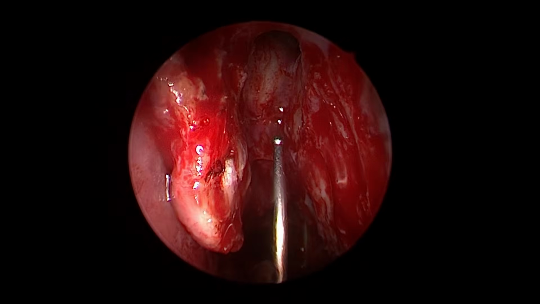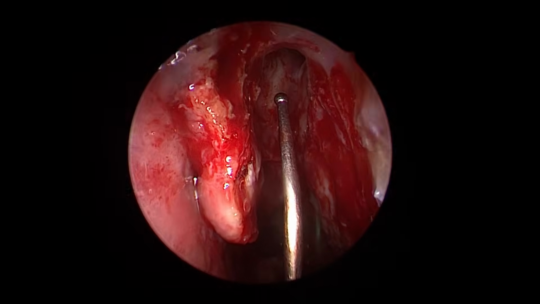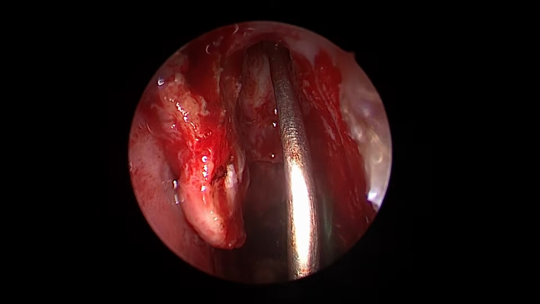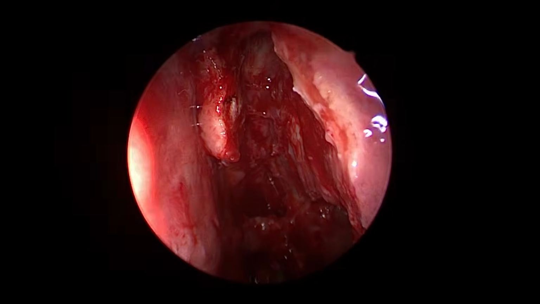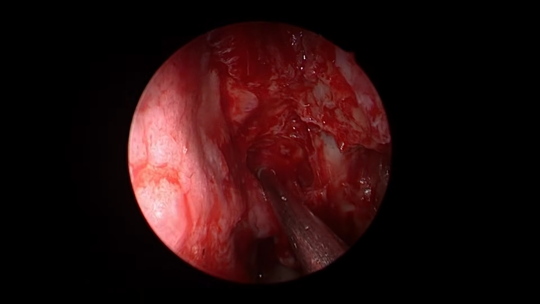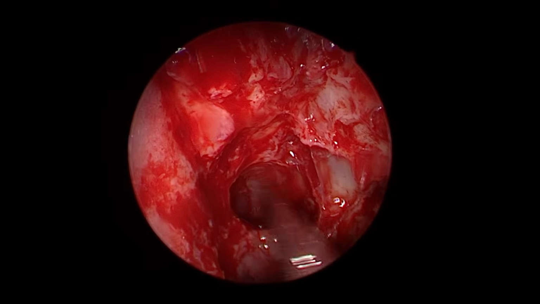From beak to this is more than 2 centimeters. Always more than 2 centimeters. So while working for the frontal sinus towards the beak, you are already centimeters away. So don't get frightened all the time with the vessel. We didn't bother to even mention it.